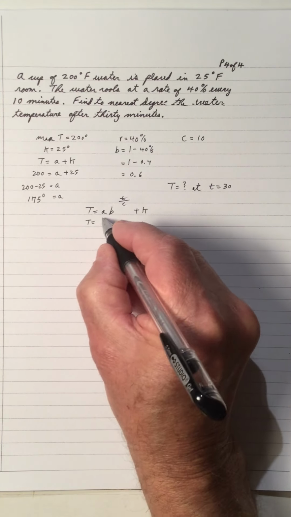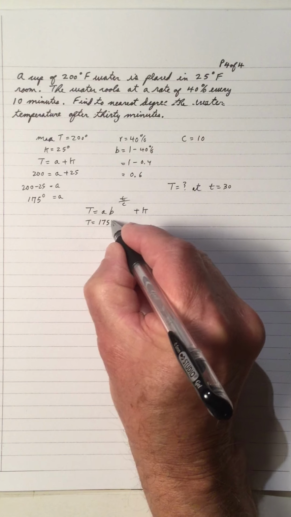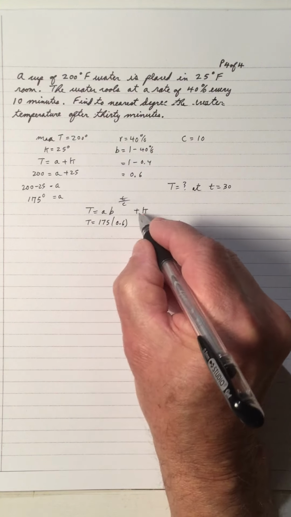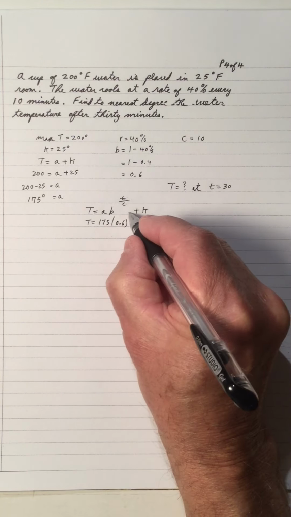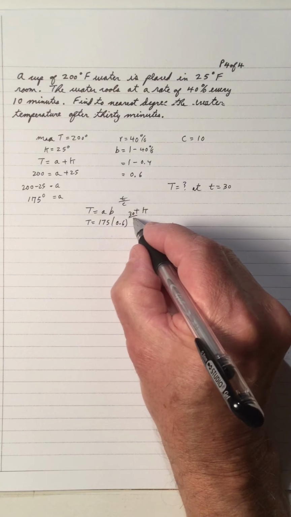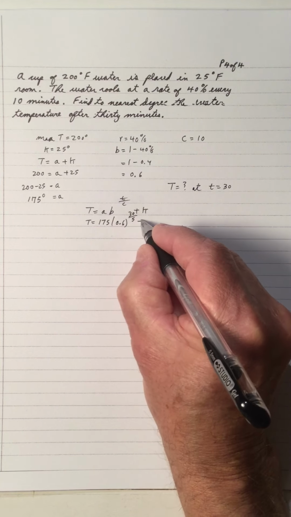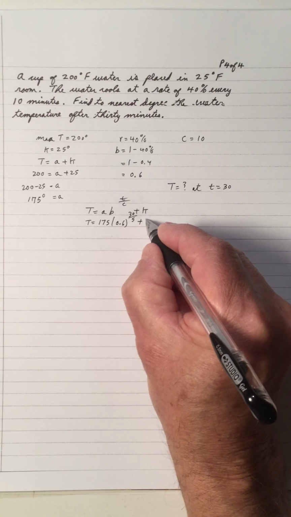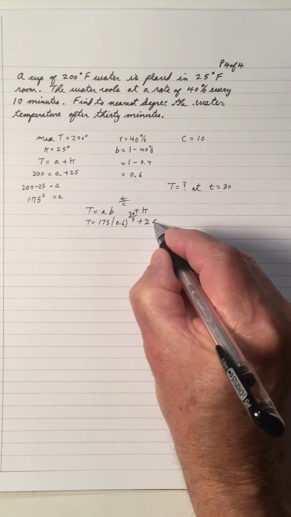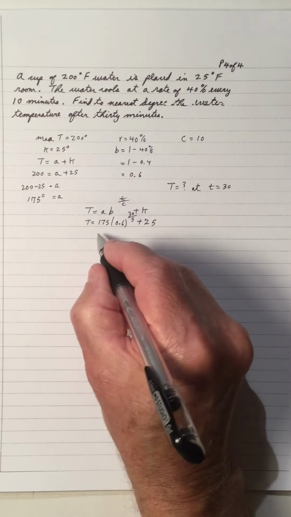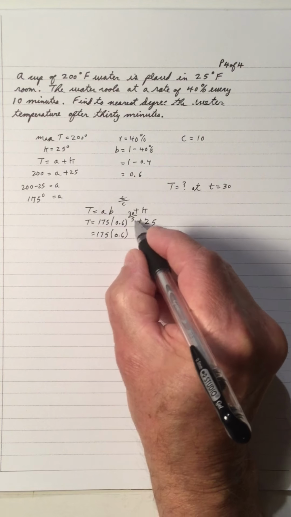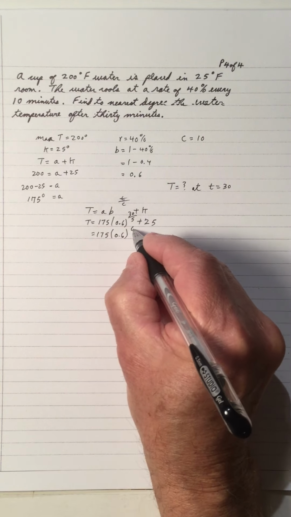A is 175, B is 0.6, 30 over the increment change of 10, plus K, the room temperature, which is 25. So 30 divided by 10 is 3.